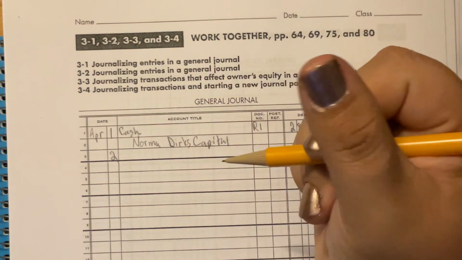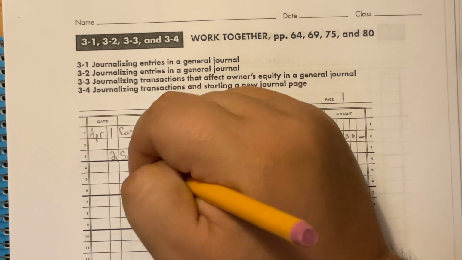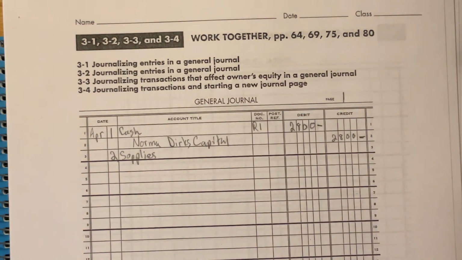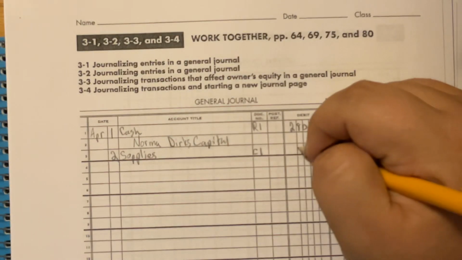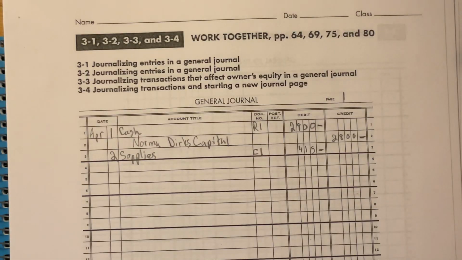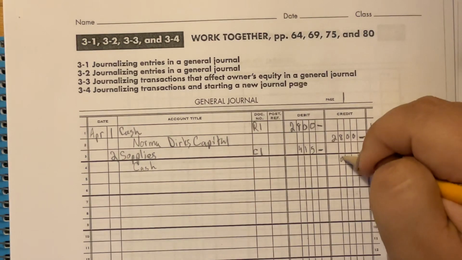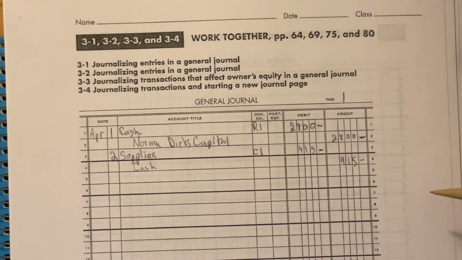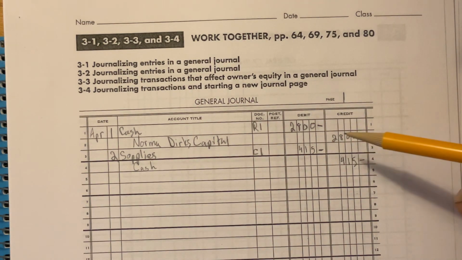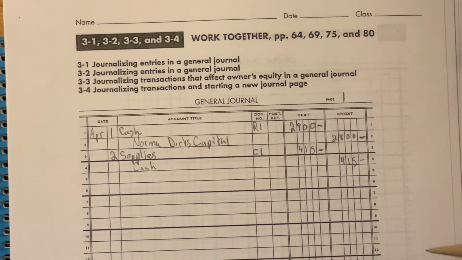So again, we paid cash for supplies. Knowing that and knowing our T accounts, supplies goes up. It was check number 1 for $415. Again, acknowledging no cents. We need to indent for our credit, which is cash, for that same $415. Again, we still have a debit, we still have a credit. If you need that visualization of a T account, you have your cheat sheet, you have the board, and you can write it down.